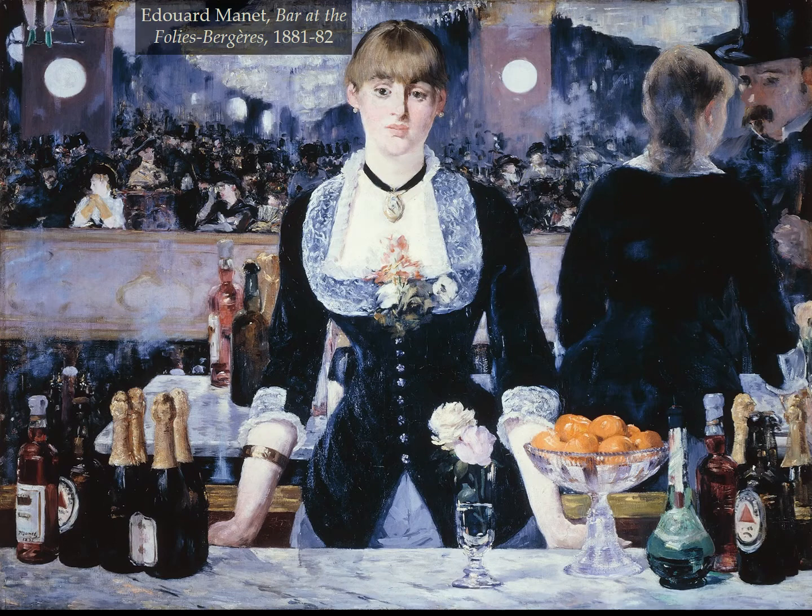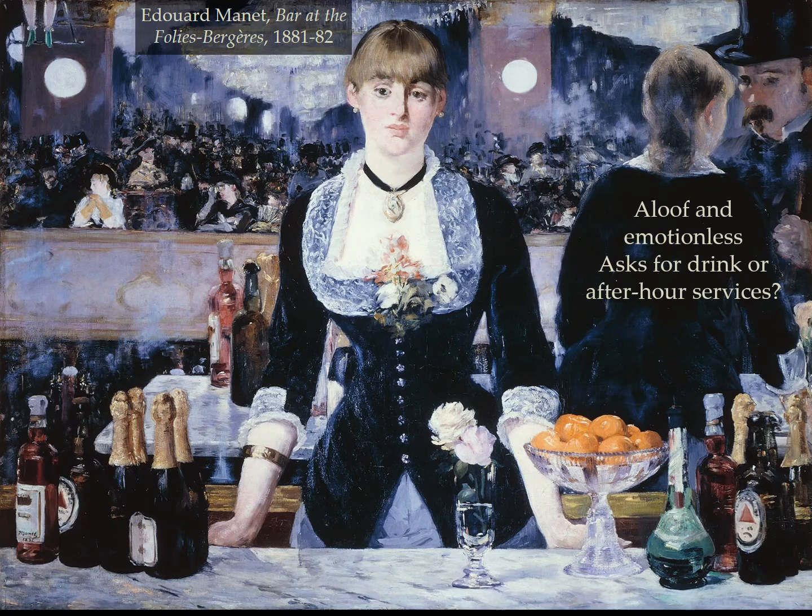Whereas off to the right, we seemingly have a reflection of the barmaid and then a man wearing a top hat with a mustache and a goatee. So this we initially assume would be us walking up to and asking this woman for a beverage. However, we find that she seems to look through us vacantly instead of emotionally engaging on a personal level.